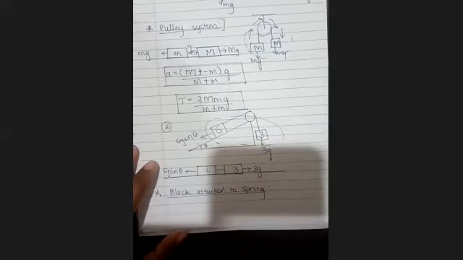A string transmits force and only has a pulling force. Now, what is a spring? A spring is extensible and compressible, and also massless. The spring transmits and stores force, and it has both pulling and pushing force.